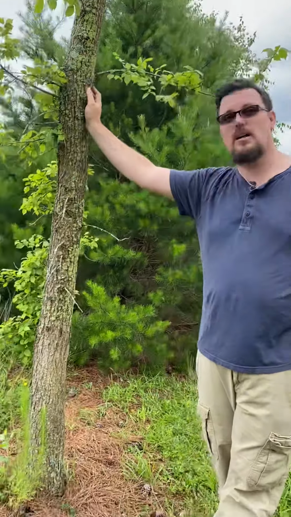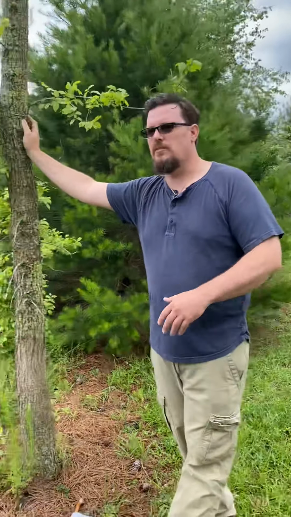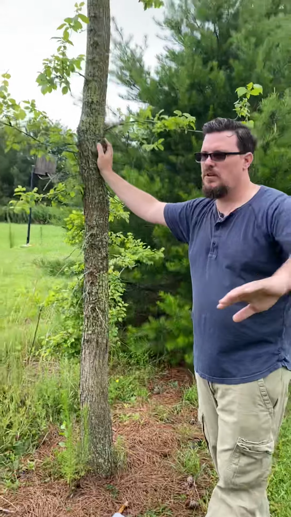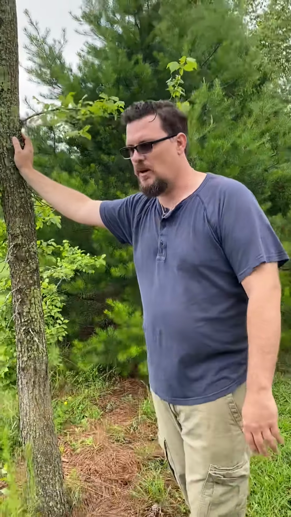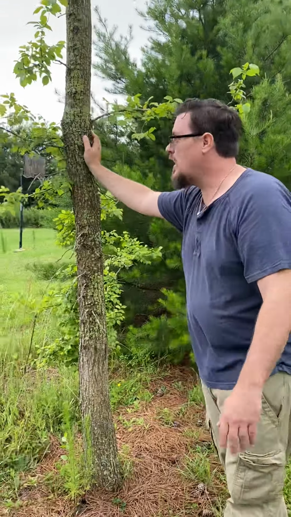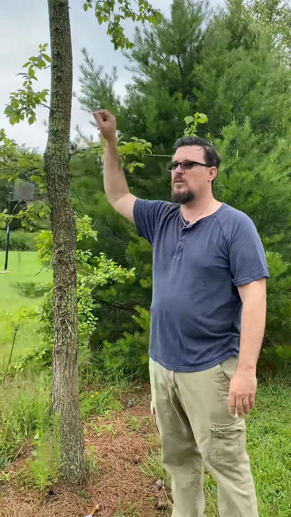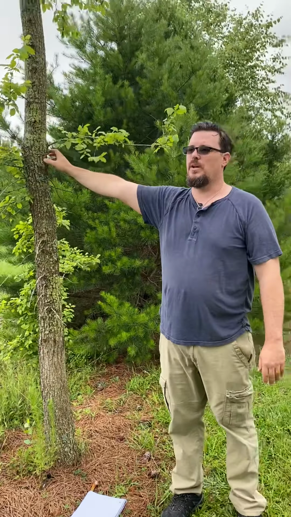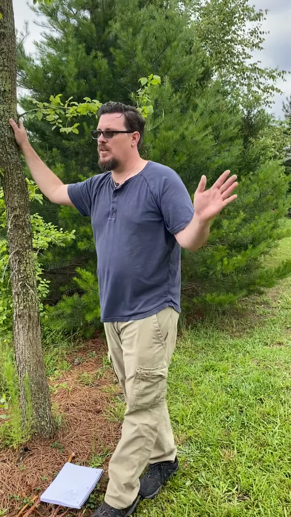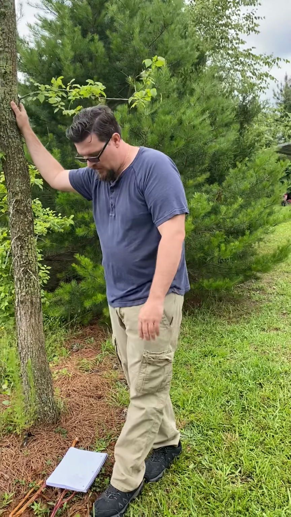Some trees will have a bunch of babies in your yard, and you'll see a lot of saplings that come from the main tree. I haven't seen that yet. I think this year it did seed out. I did notice the flowers on it, but as of right now, I still haven't seen anything.